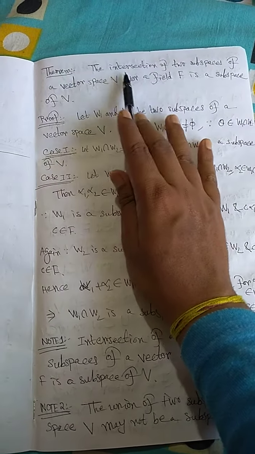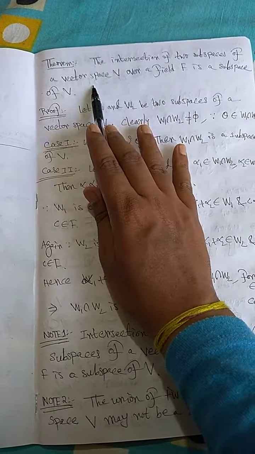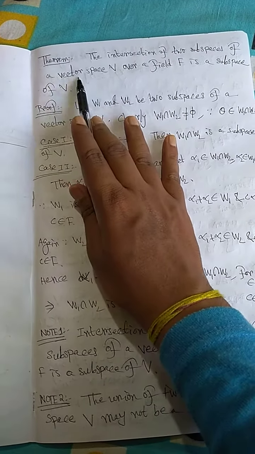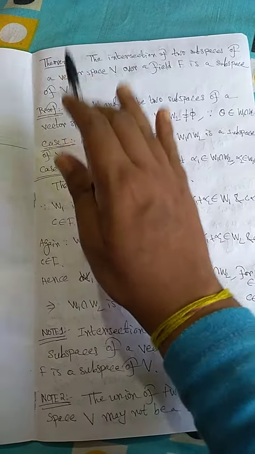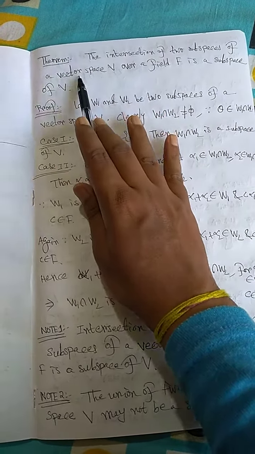So let's continue from this topic. As you know, we have already started vector space and we proceeded till vector subspace. Now let us start with this theorem to continue further.